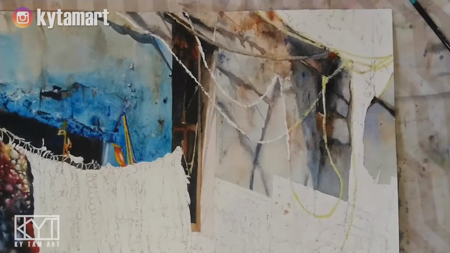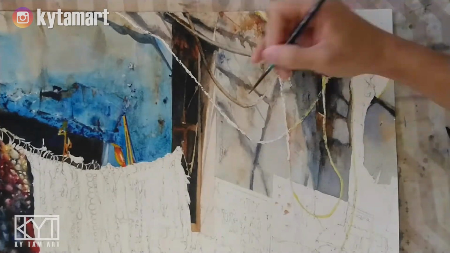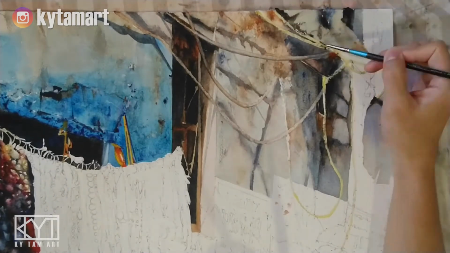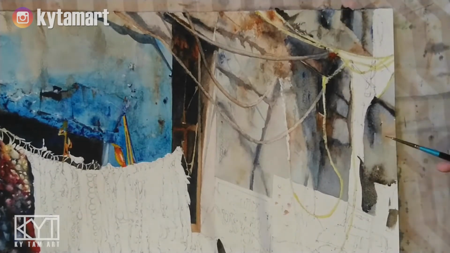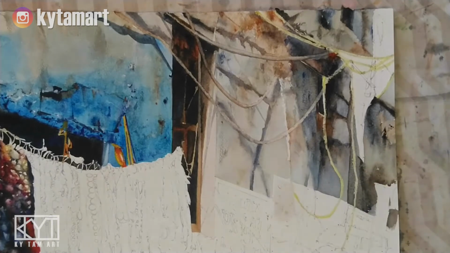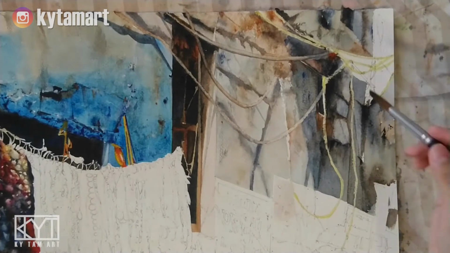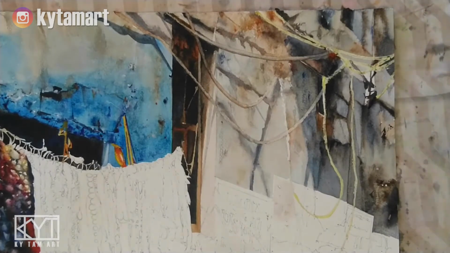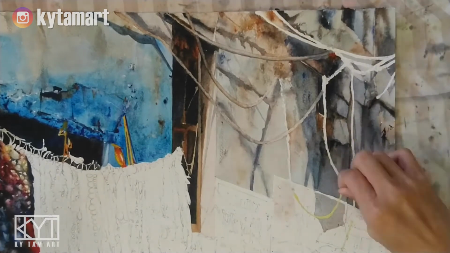Right, so we are now moving on to the shadowed area, and as you can see right there, there's a line that separates the portion that is under the sunlight, and of course the portion that is underneath the shadow. Right, so the portion that is underneath the shadow is actually much darker, and you can see I used different kinds of gray to actually represent these areas.